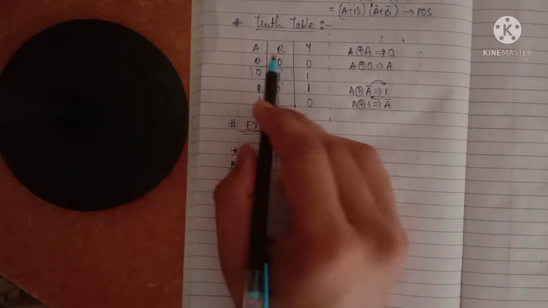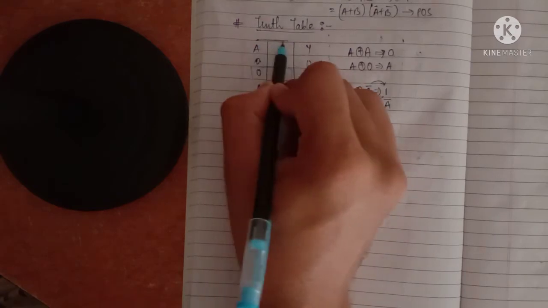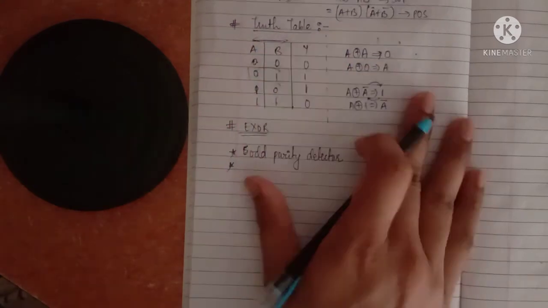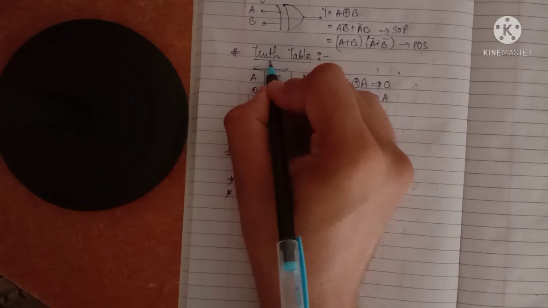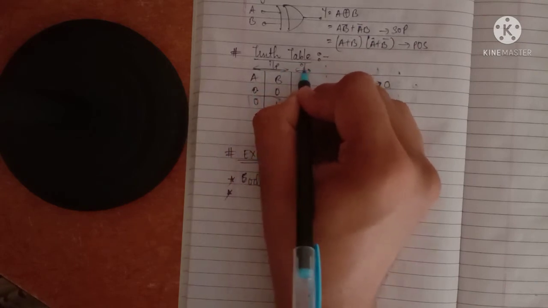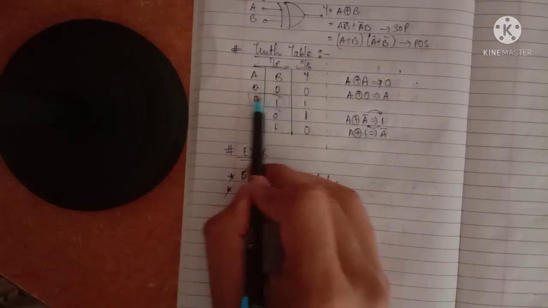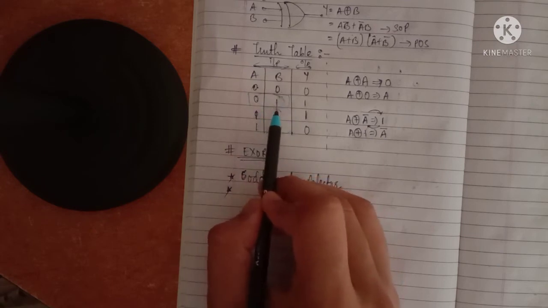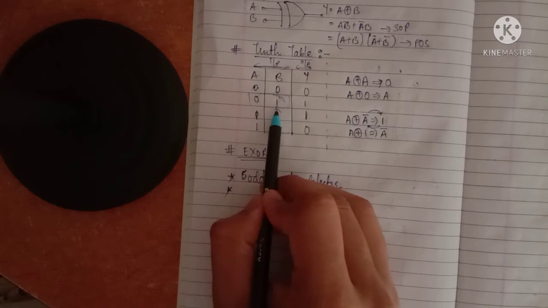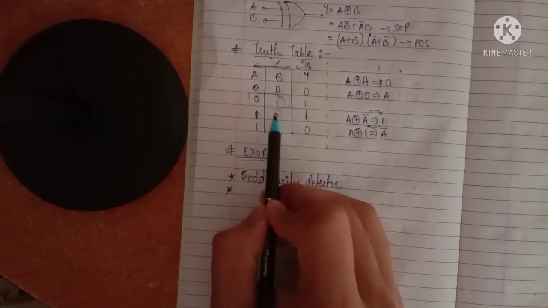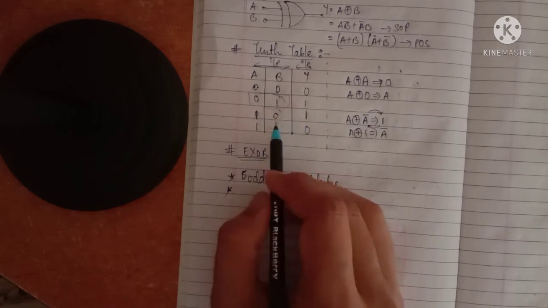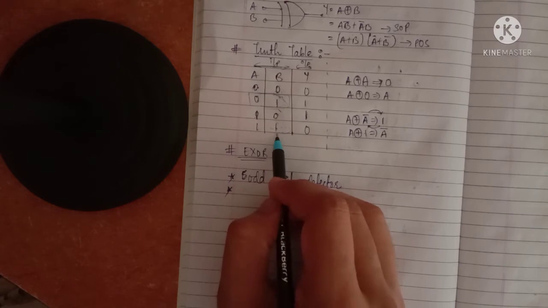Similarly, including the input, this is basically an input, and this is called the input. So only the input you can see, only the input I am considering. So in total, how many ones are there? 1. How many ones are there? 1. That's why it is getting 1. How many ones are there? 2. So that's why it is getting 0.